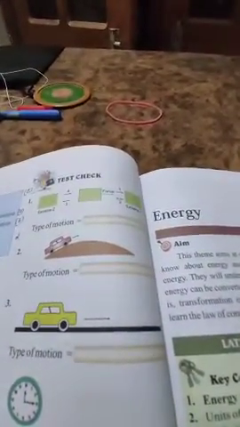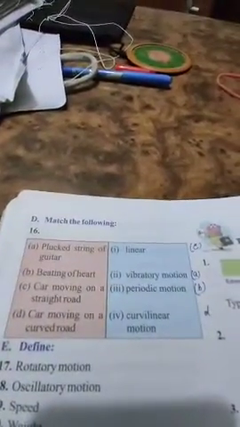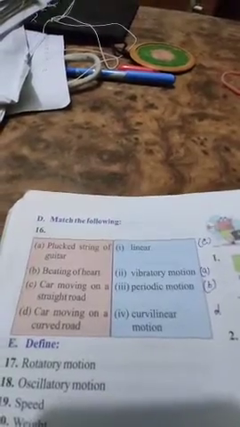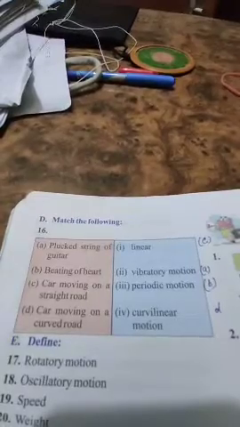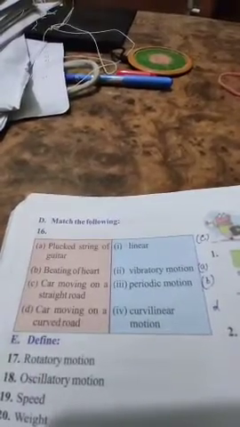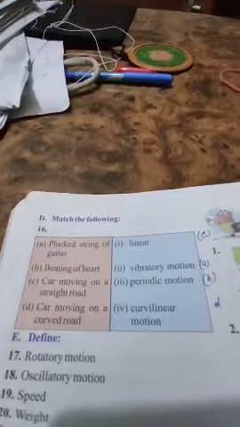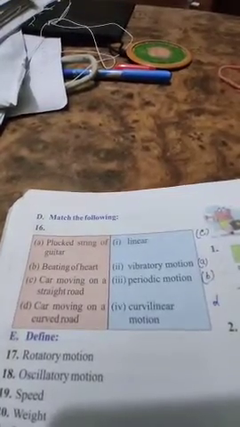Now move to the next, D part. It is written, match the following. So, plucked string of guitar, the answer is vibratory motion. So, A. Second, beating of heart, that is periodic motion. It is third.